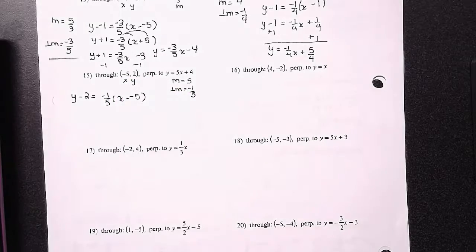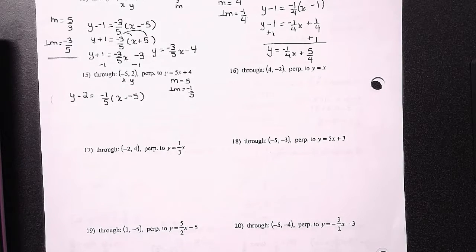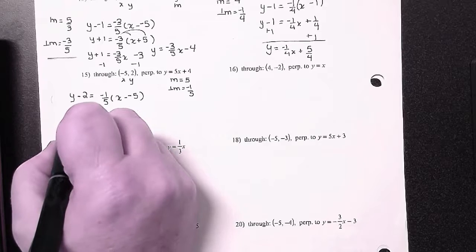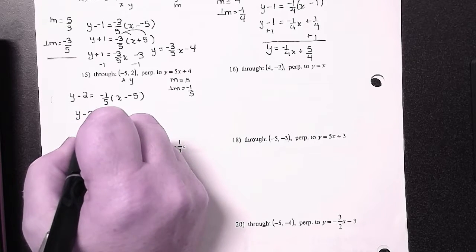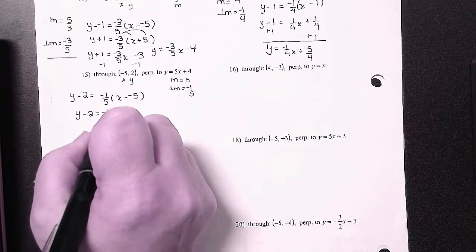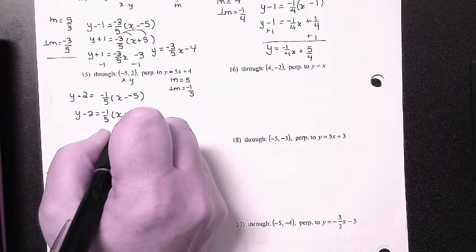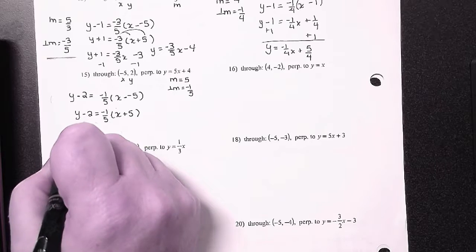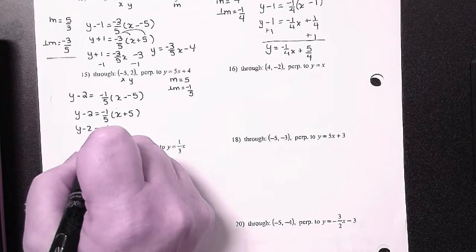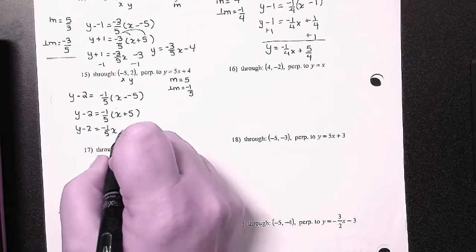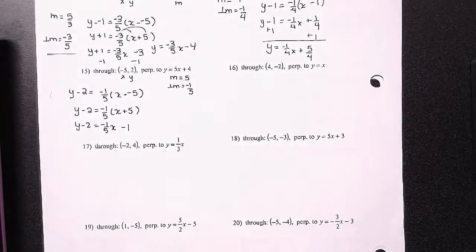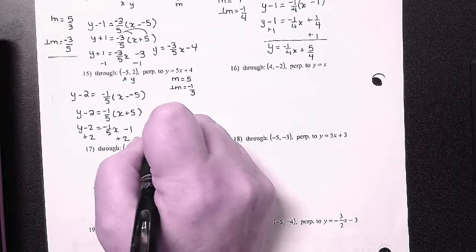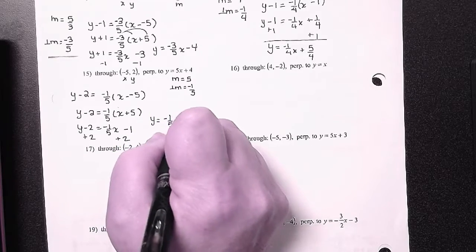Be very careful with this. These are some of the little mistakes I'd see, people forgetting to do minus and negative and then simplifying it. That's why I always told you guys to substitute first, then simplify, then distribute, right? So y minus 2 is equal to -1/5 x minus 1, and then I just add 2. So y is equal to -1/5 x plus 1.